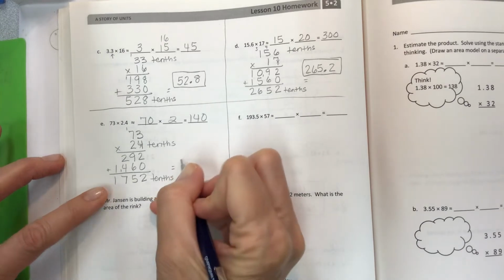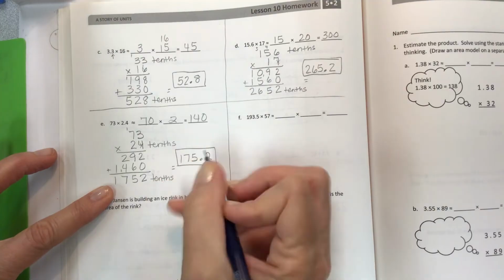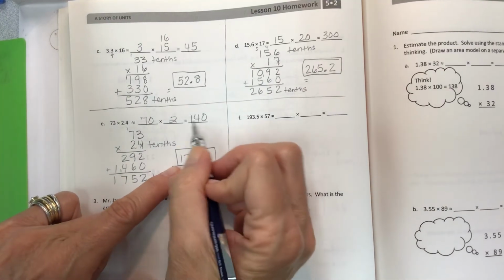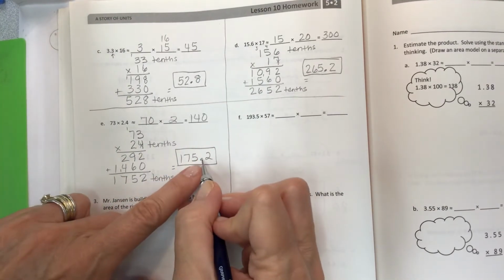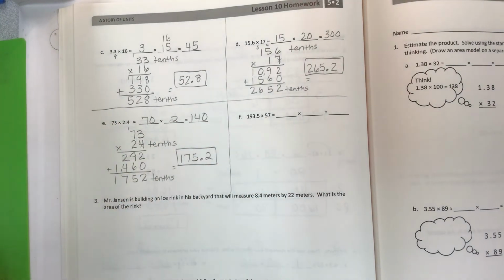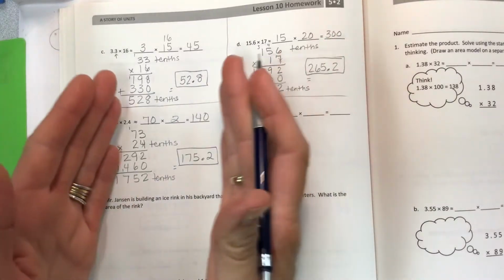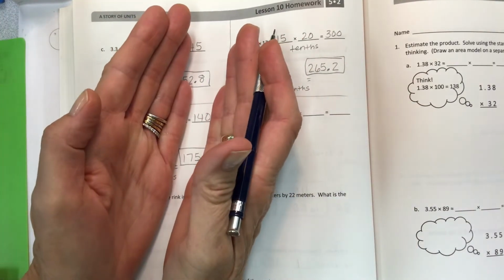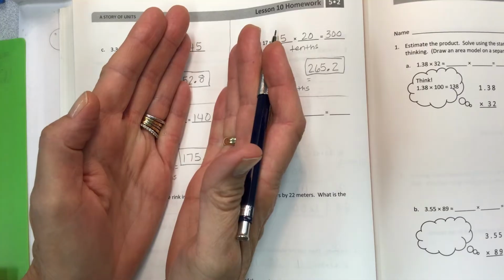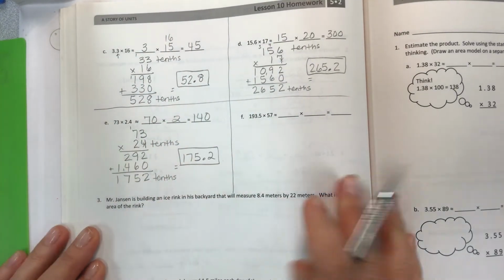Which means 175.2, standard form answer. Yep, it's 3 digits. Yes, it's 3 digits. Why do I keep saying that? Because that 0.2 hardly matters. We keep dropping off these little decimal fractions because they're so small. And so we're really just trying to round it or get it to the place where it's pretty close. 140 is pretty close to 175. It's a lot closer than 1,752.